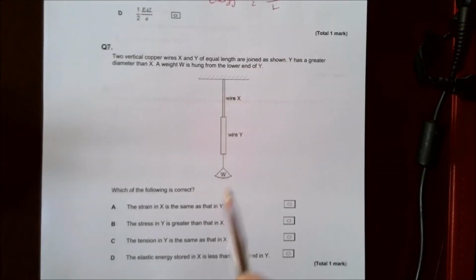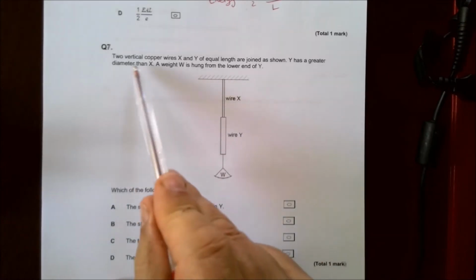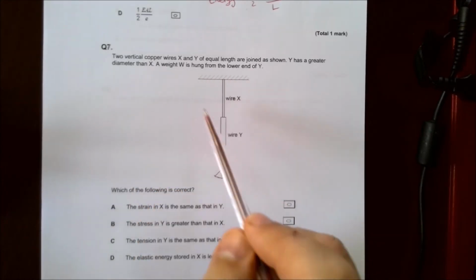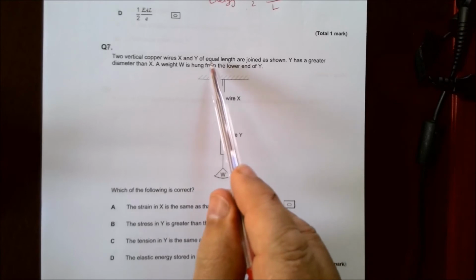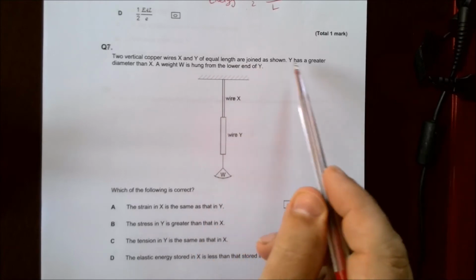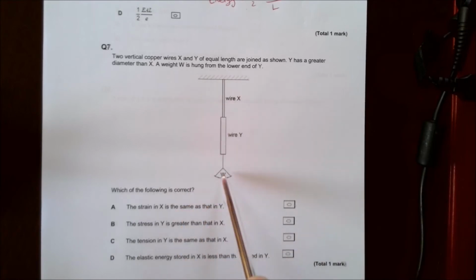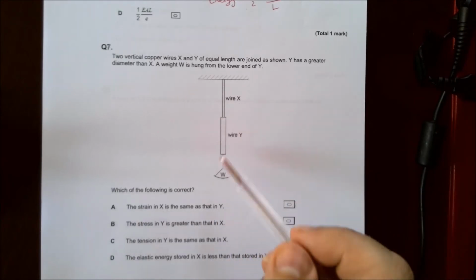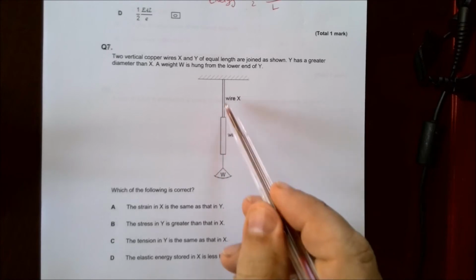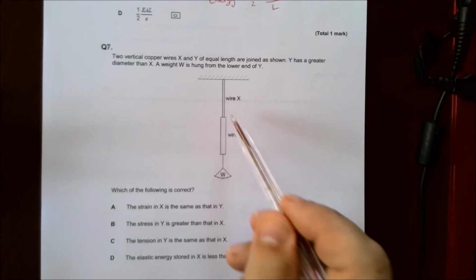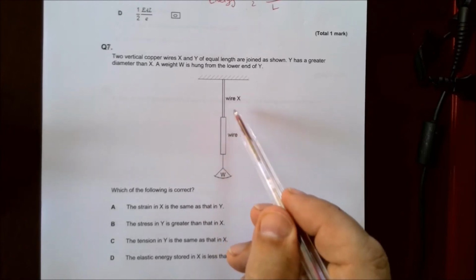Question 7. So two vertical copper wires, so we've got two wires of the same material here, X and Y, equal length, joined as shown. Y has a greater diameter, as you can see in the diagram, and the weight is hung from the bottom. Which of the following is correct? So the strain in X is the same as the strain in Y. Well, they're both carrying the same load here, so they're going to have the same force on them. So X will stretch more than Y.